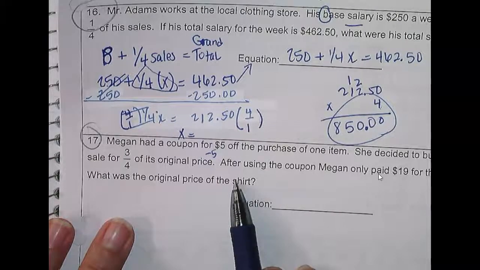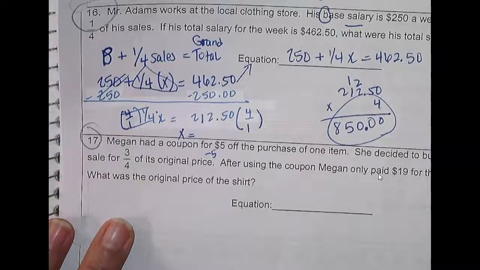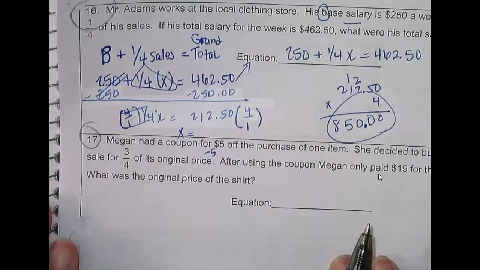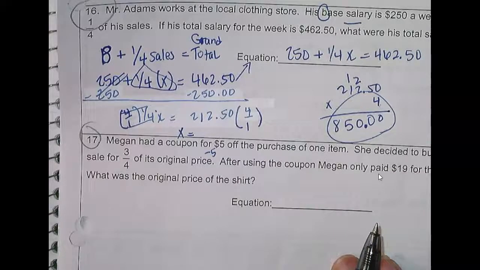Now, the only good thing about this whole question is you don't have to do taxes also. You could have. So, would you agree if you took the shirt minus $5, that would just be the coupon? But she didn't actually pay for the shirt. She only paid for 3/4 of the shirt.